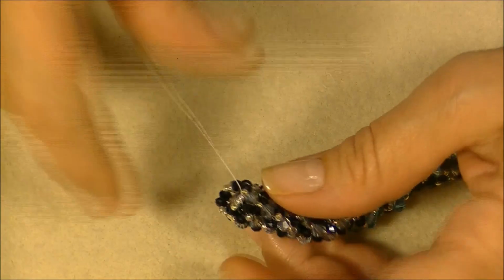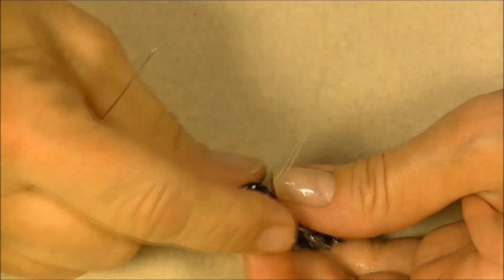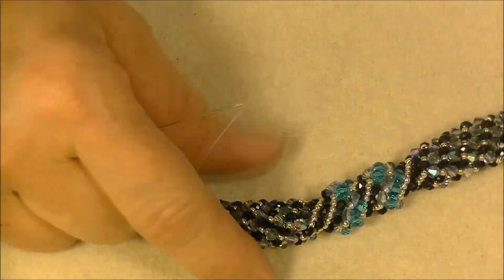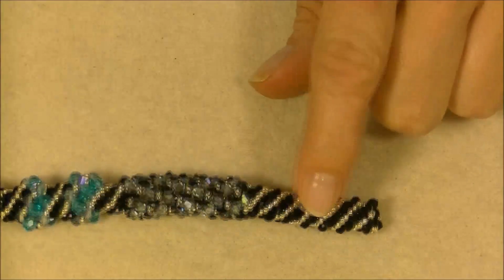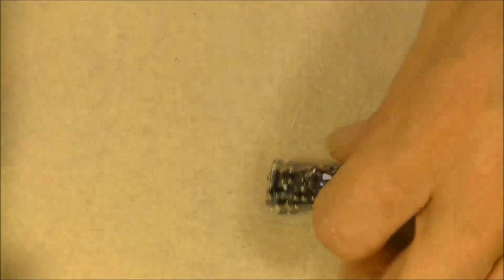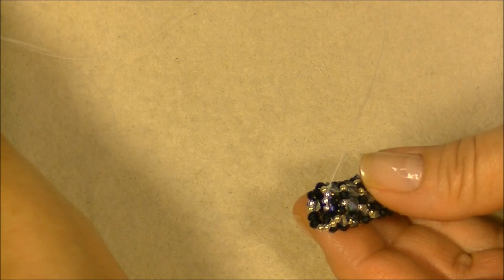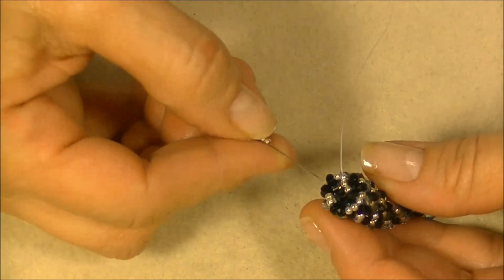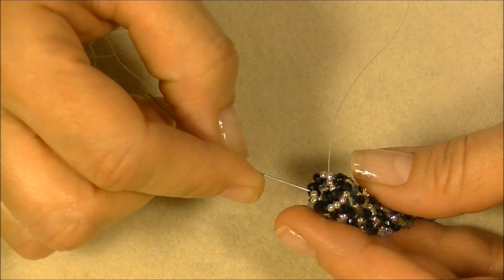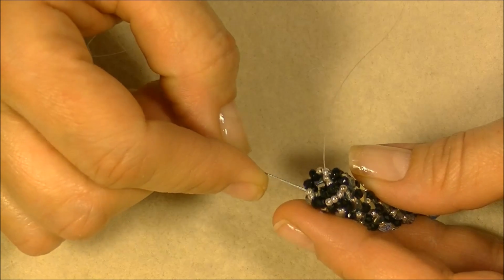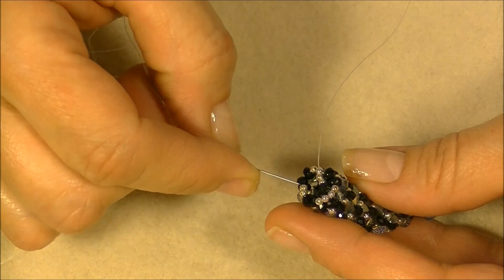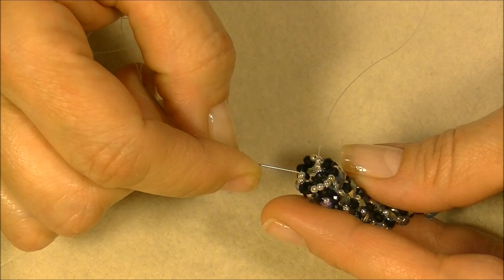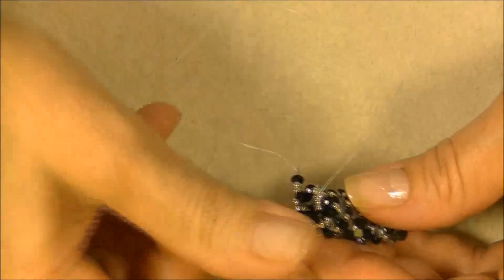You're going to continue doing this decrease until you have the same amount as you do on this side. So you will just continue by picking up your rondelle, your 11 O's, find your next big rondelle in the previous row, and go into the 11 O right here.